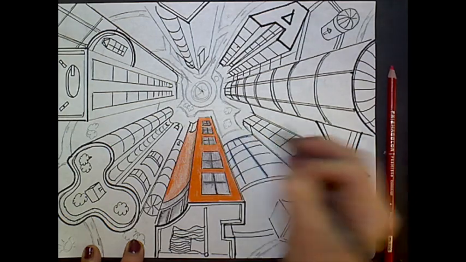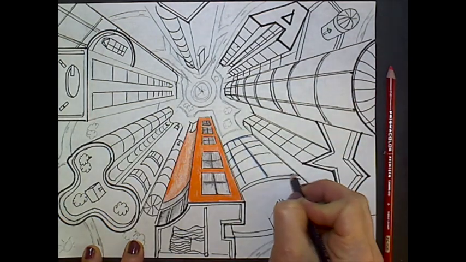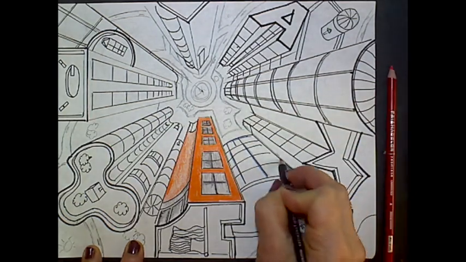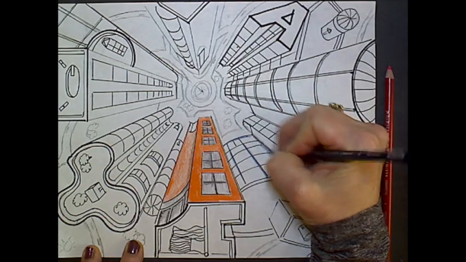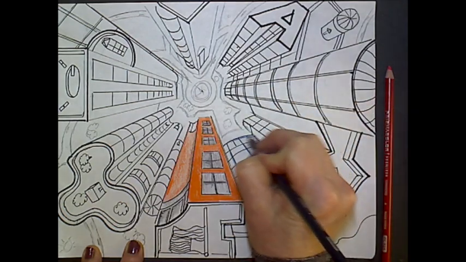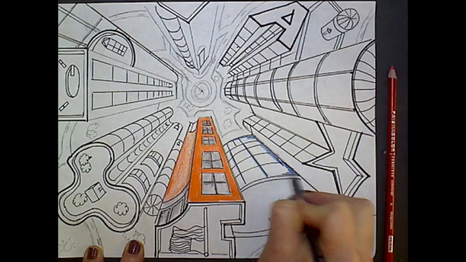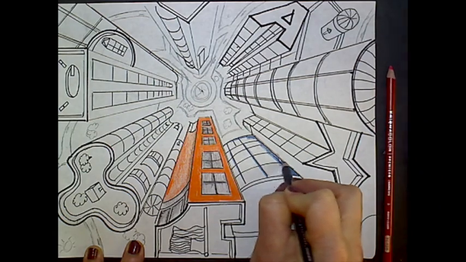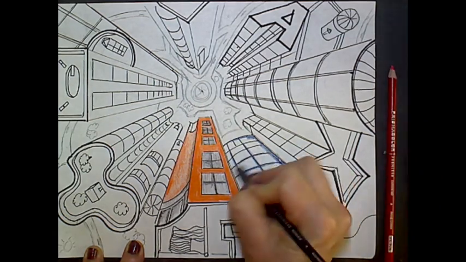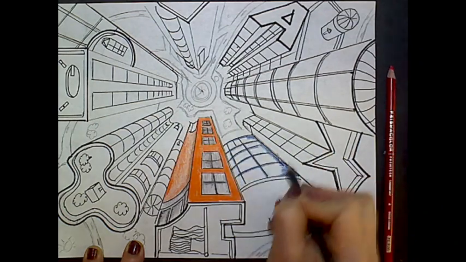To make round buildings look round, you definitely would need to shade along this side here, behind that building. I'm coming around, I'm making it curve because it needs to look round. It's going to be darker here. I like to take my colored pencil and kind of outline my lines.